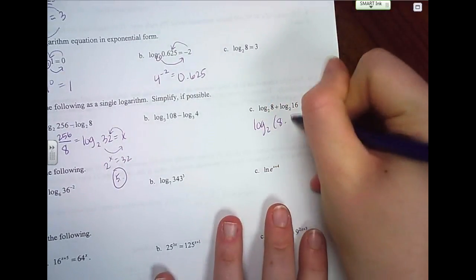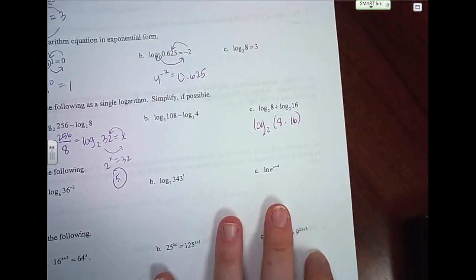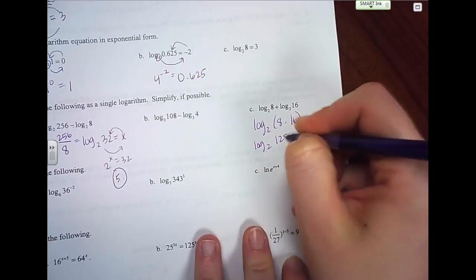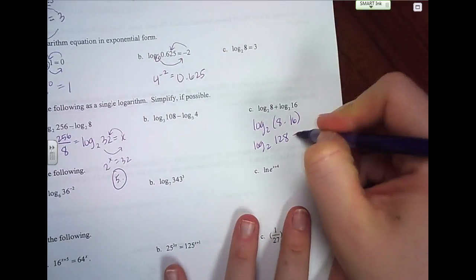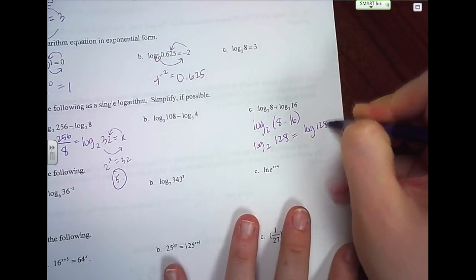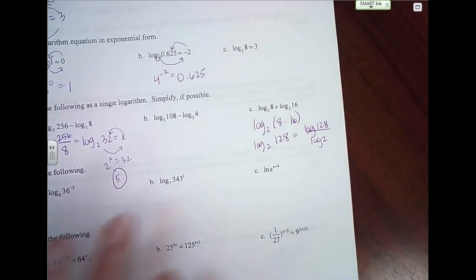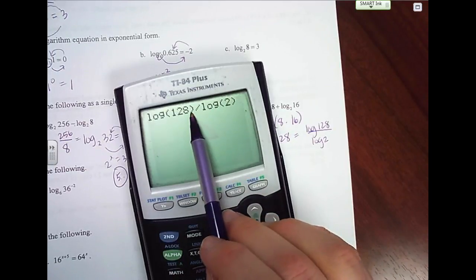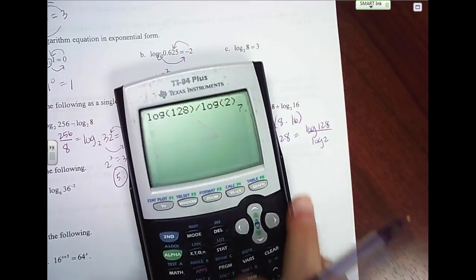So 8 times 16. So log base 2 of 128. So I'll do this one the other way. I'll do log 128 divide by log 2. Log 128, close parentheses, divided by log, excuse me, 2. Now notice I close the parentheses here and then also here, and I get 7.